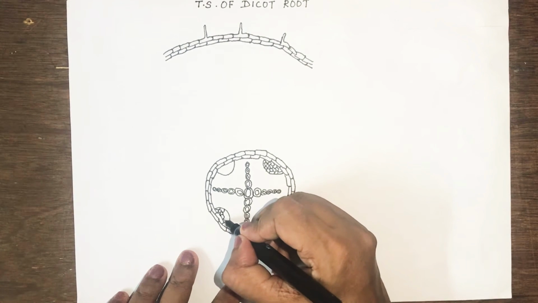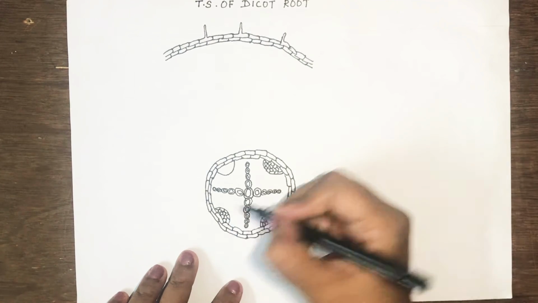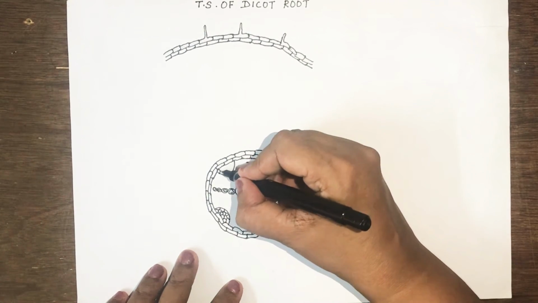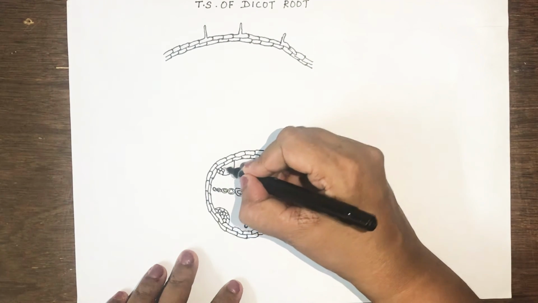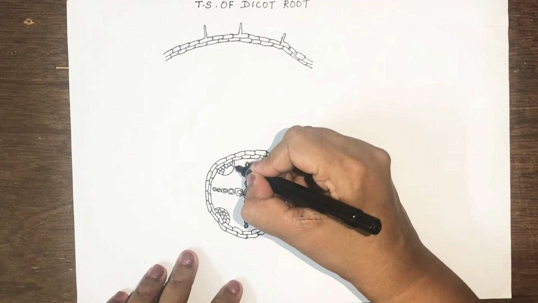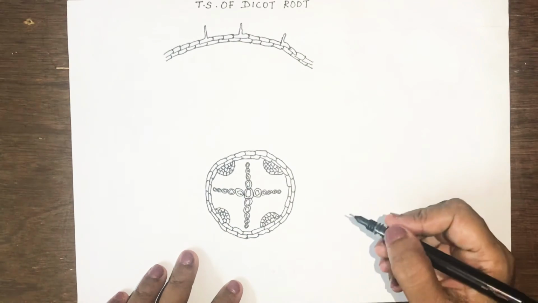When we take the younger root, in between the xylem, a few areas may be remaining, that is considered as pith. But in older root, this pith is absent. Right?